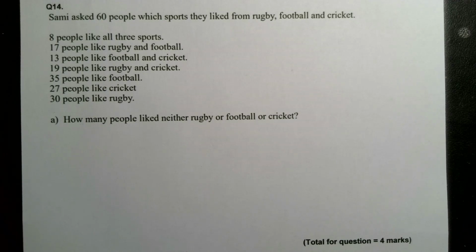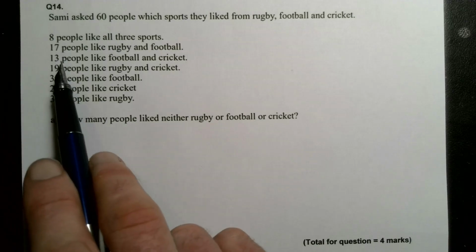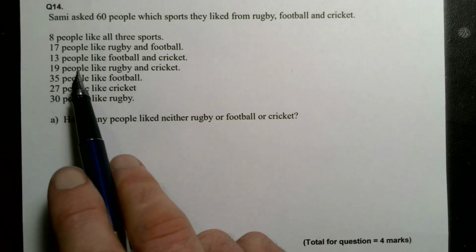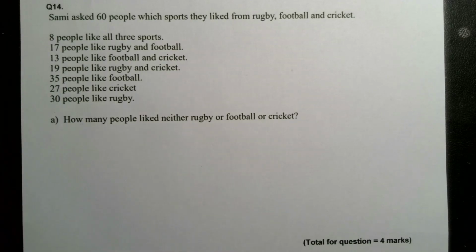Okay, final question, folks. So a whole load of information about people liking 3 sports. 60 people have been asked, but the thing is, you've got 8 people liking all 3, 17 liking rugby and football, 13 liking football and cricket. But if you were to add all of these up, you're going to get more than 60. So that's a bit tricky. The thing that's going to really help you here is a Venn diagram.